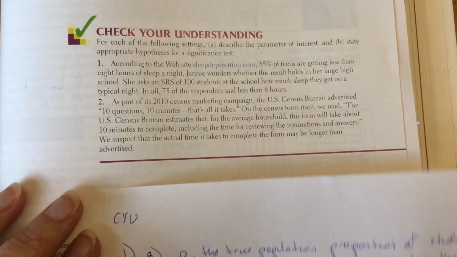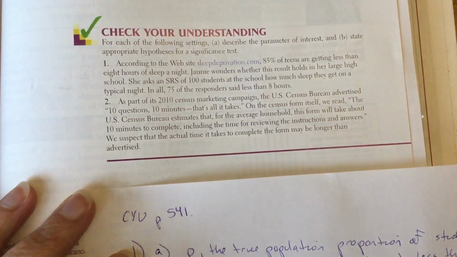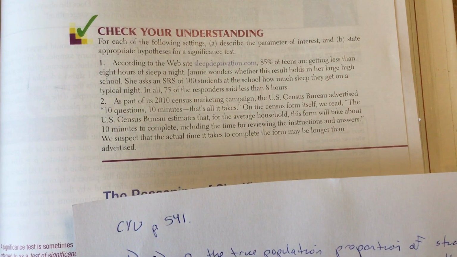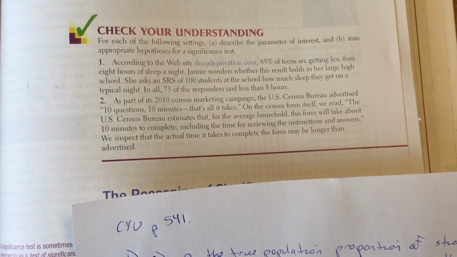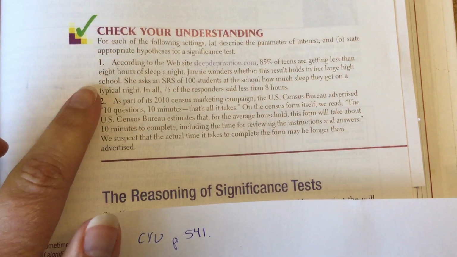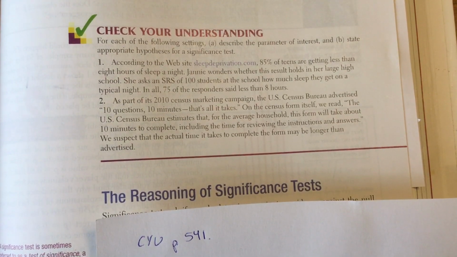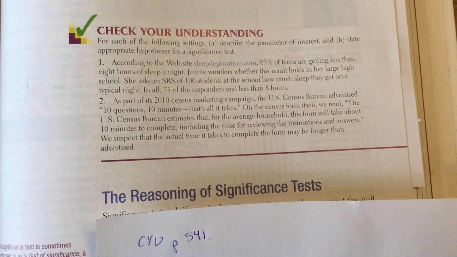We're going to do the check your understanding on page 541. For each of the following settings, describe the parameter of interest and state the appropriate hypotheses for a significance test. Okay, so the first thing, according to the website sleepdeprivation.com, 85% of teens are getting less than 8 hours of sleep a night.